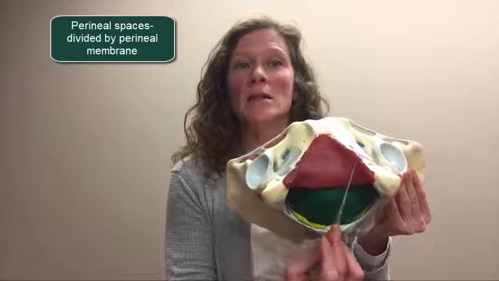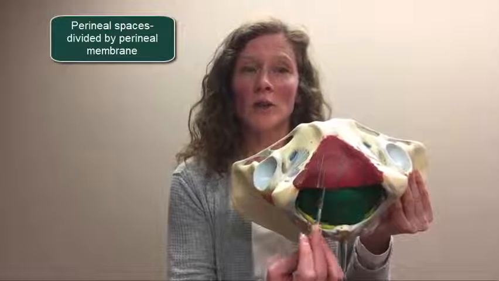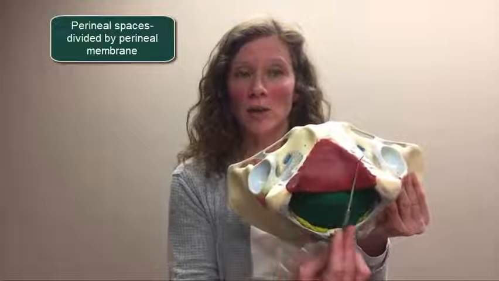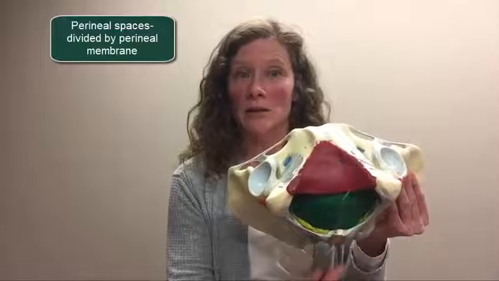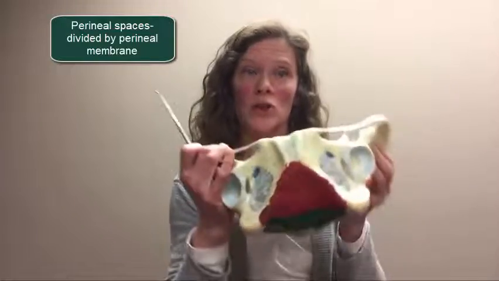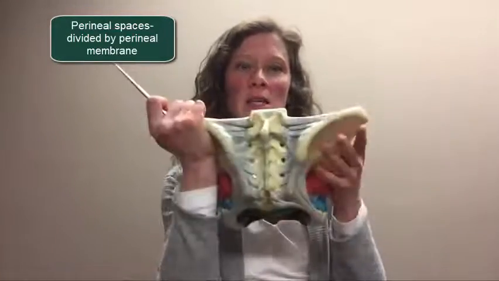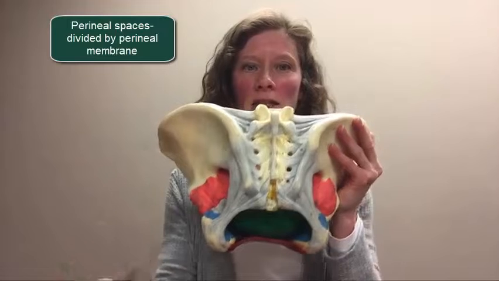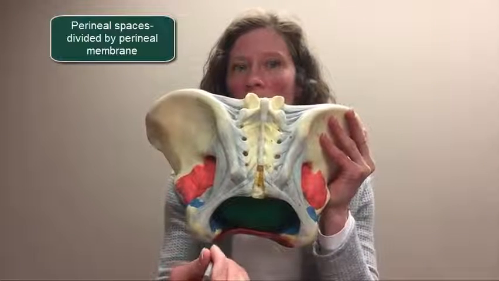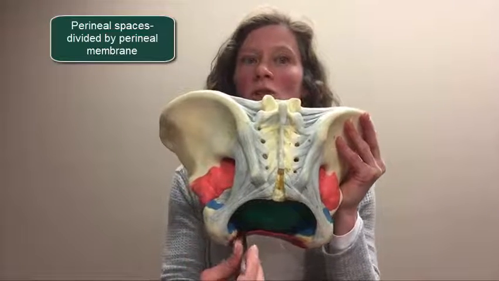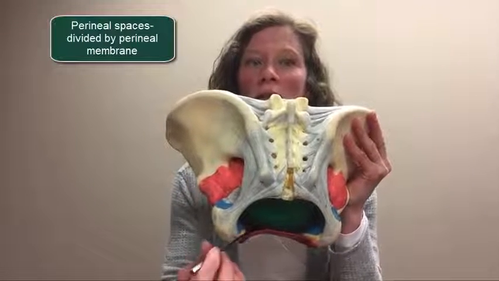So anything that is located superficial to this perineal membrane is referred to as the superficial perineal pouch. The space that is located deep to this perineal membrane is referred to as the deep perineal pouch.